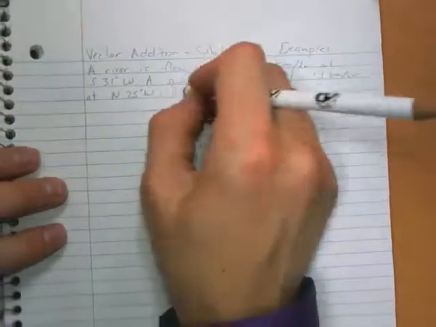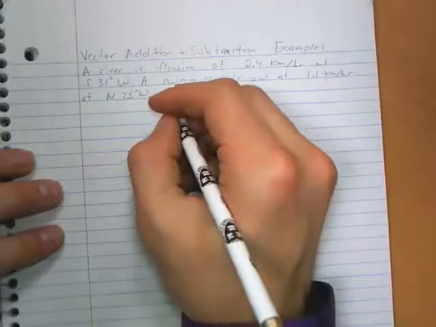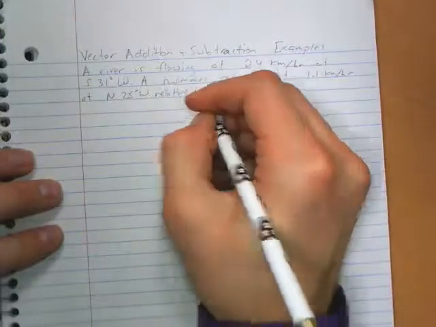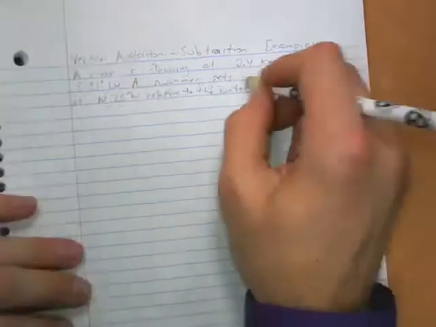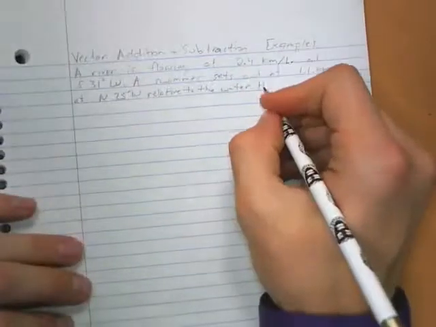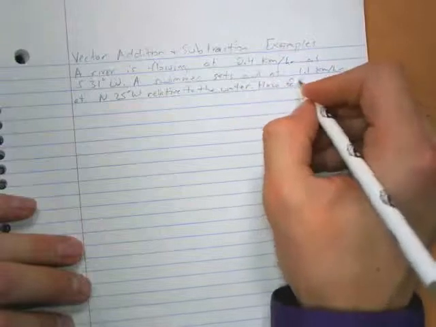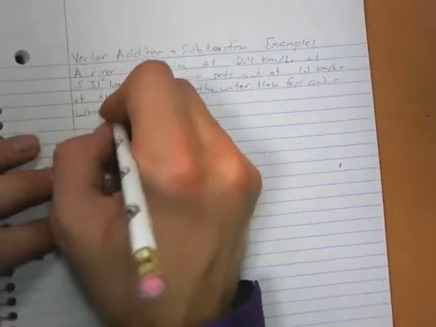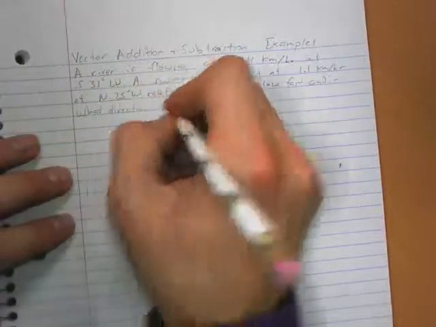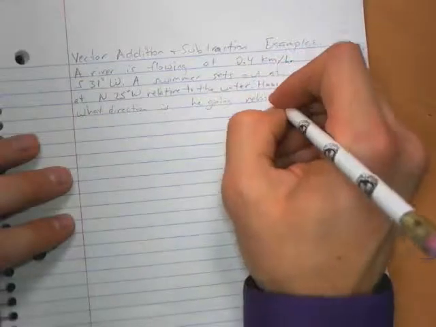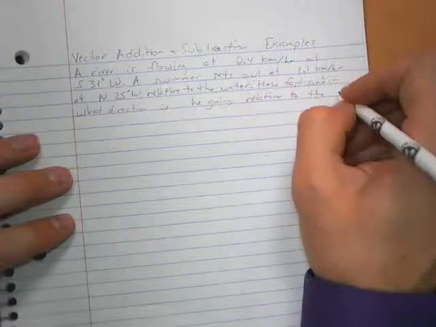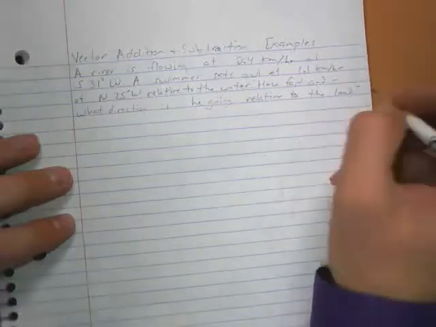And we have to clarify that this is relative to the water. How fast and in what direction is he going relative to the land or the shore or whatever you want to call it.